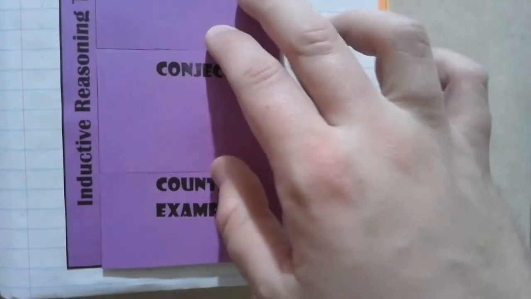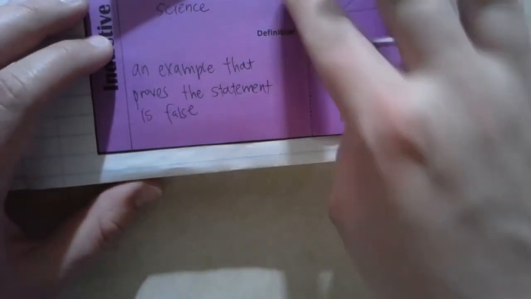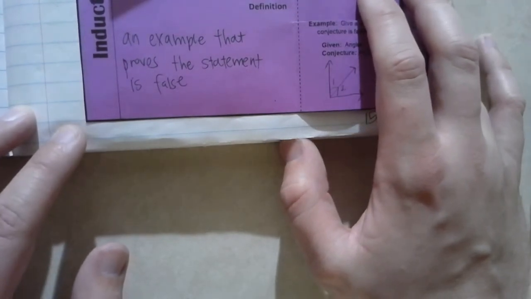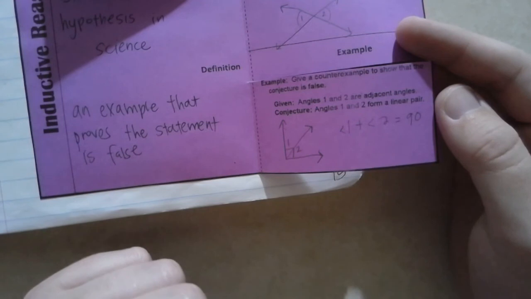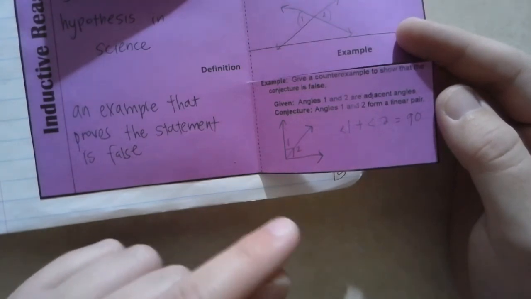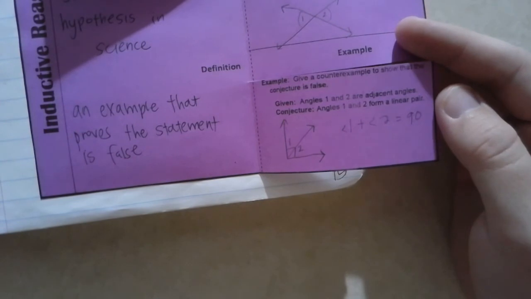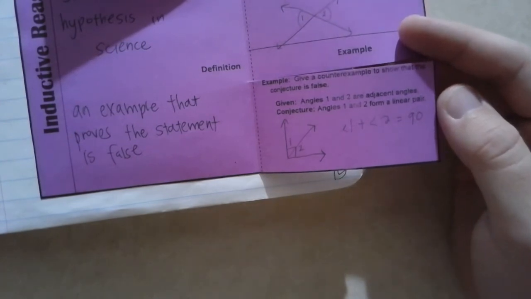The last term we'll talk about is a counterexample. A counterexample is an example that proves a statement is false. Let's look at our example. We need to give a counterexample to show that this conjecture is false. I am given that angles 1 and 2 are adjacent angles, and based off just that information, my educated guess is that angles 1 and 2 will form a linear pair. So angles 1 and 2 are adjacent angles, and my conjecture is that angles 1 and 2 will form a linear pair.